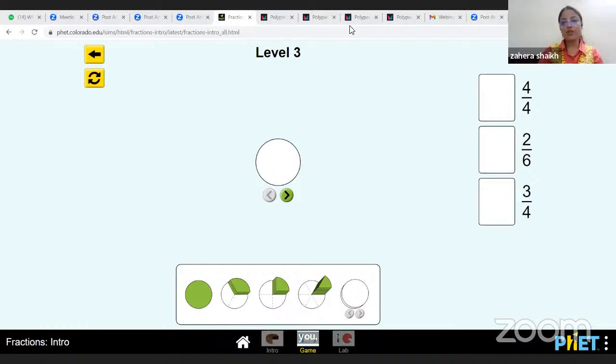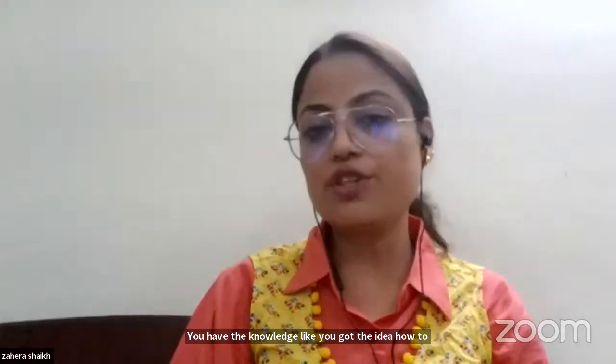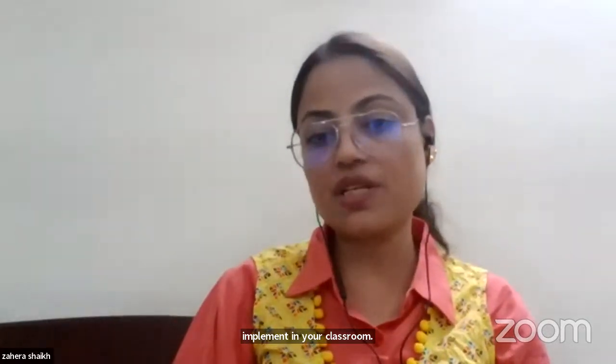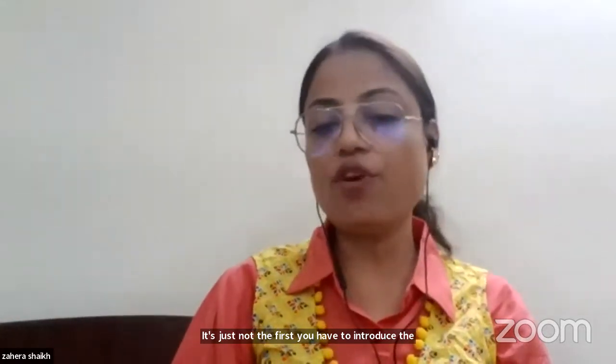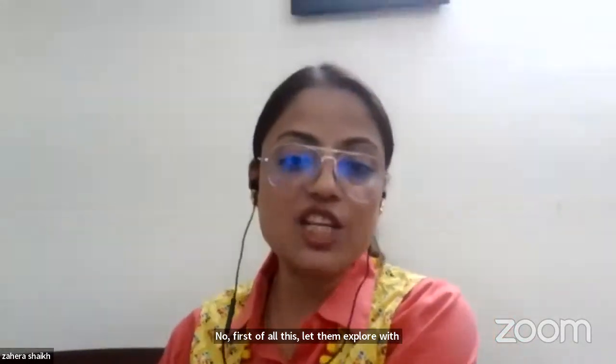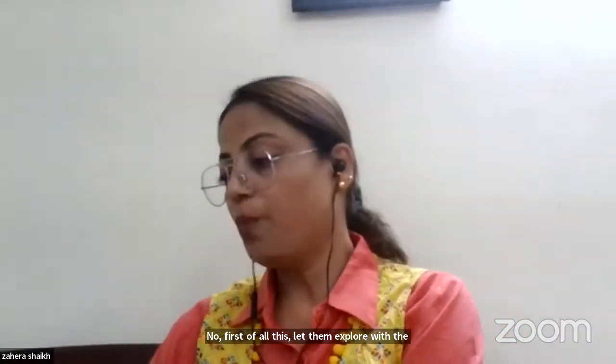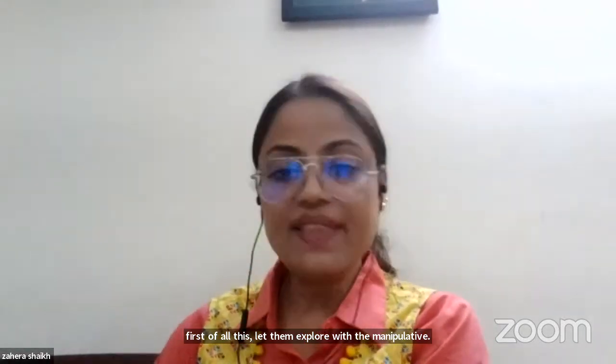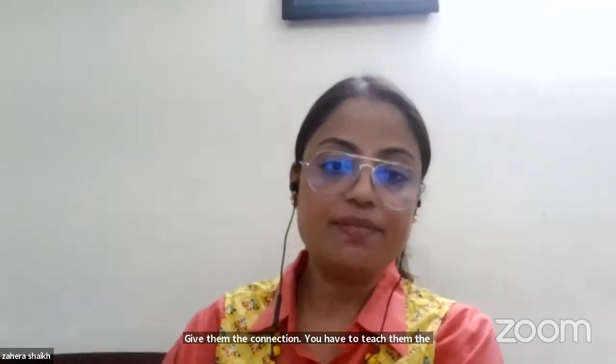The usage of manipulatives, you have the knowledge, you got the idea of how to implement it in your classroom. It's not that first you have to introduce the concept, teach them the procedure, and then use this. No, first of all, just let them explore with the manipulative, give them the connection, give them the experience, and give them the opportunity to think for themselves, and then help them, right?